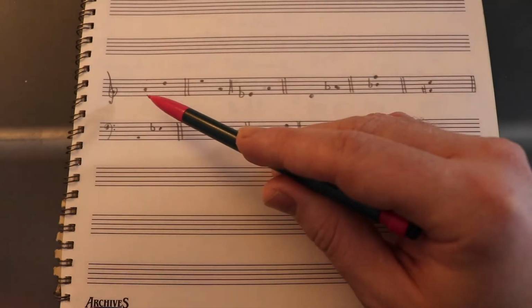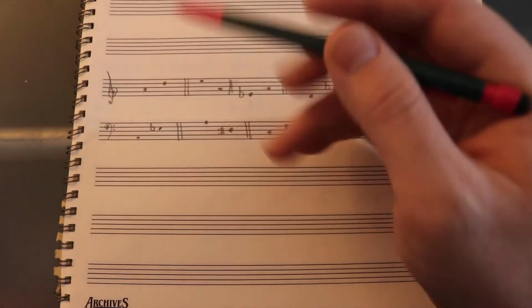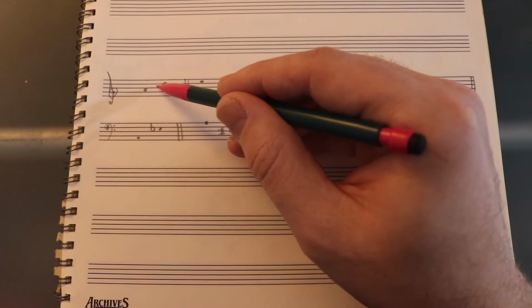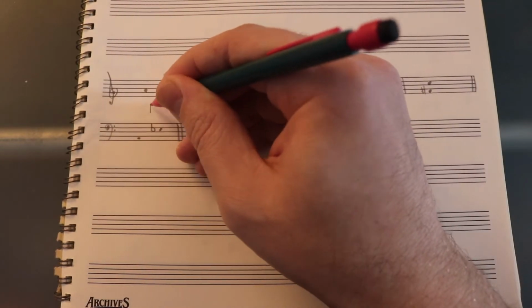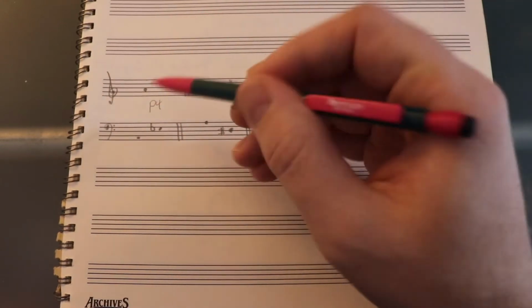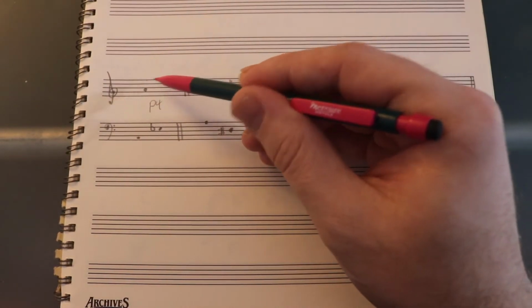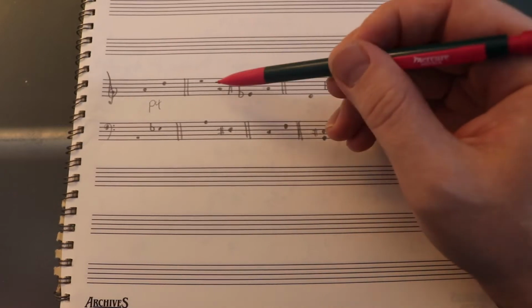All right, let's take a look at our first one. We have an A to a D. We're on the treble clef. That's 1, 2, 3, 4 apart. And this is a perfect fourth, which I'll abbreviate P4, because it's a half step larger than a major third. Let's take a look at the next one.